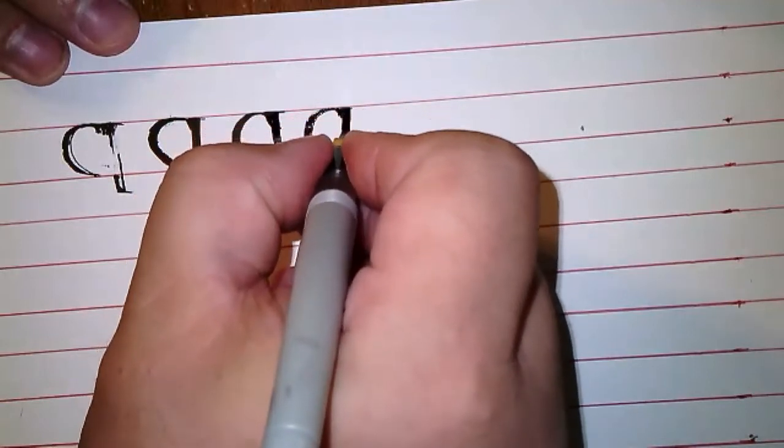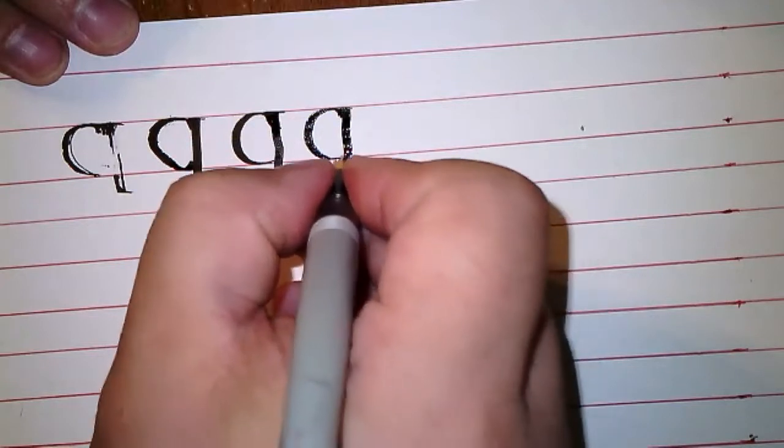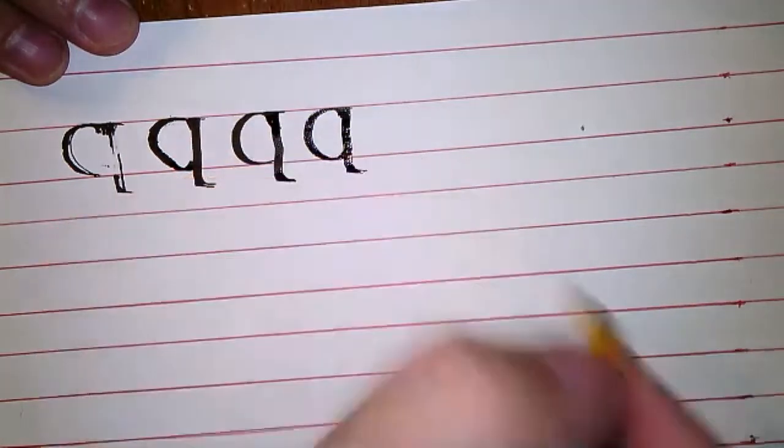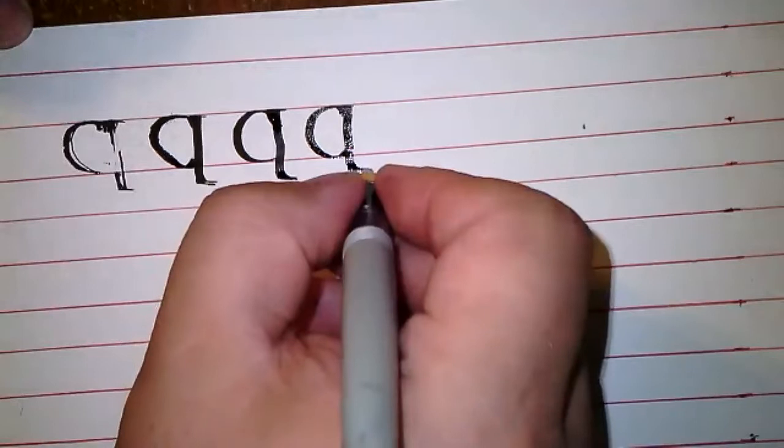So this time, without making any exaggerations, big open C, because it's an open script. Bring that down, foot to the end, make a beautiful little curve there. And that's the Q. It's a pretty simple letter. Not that I'm making it as pretty as I could, but it's a pretty simple letter.